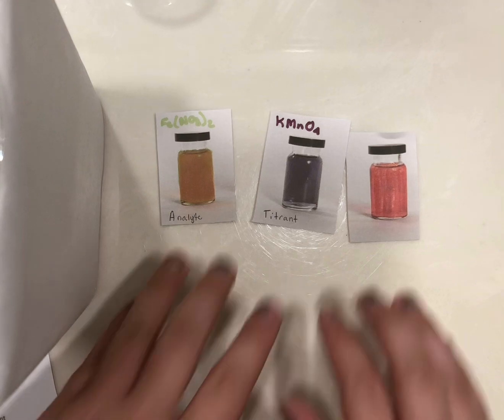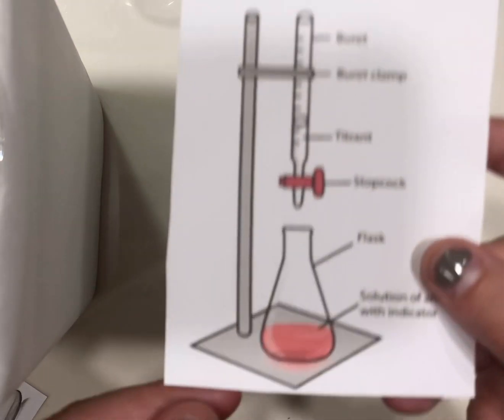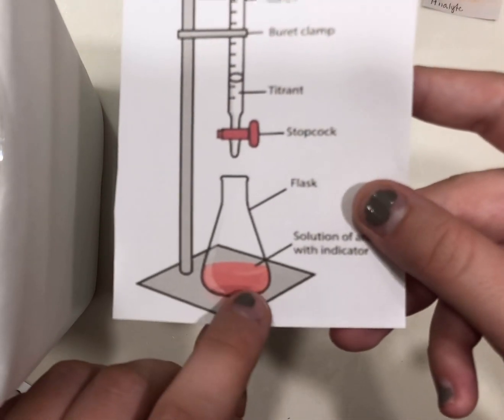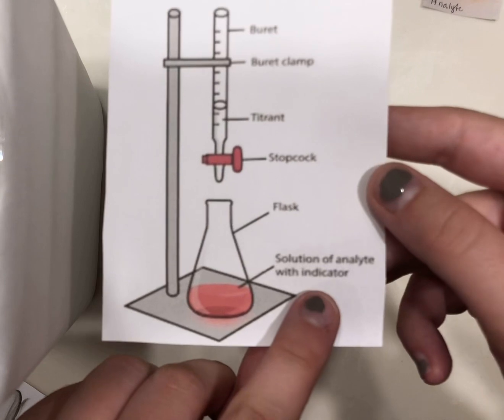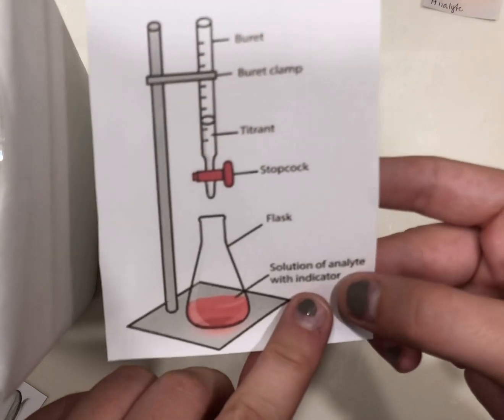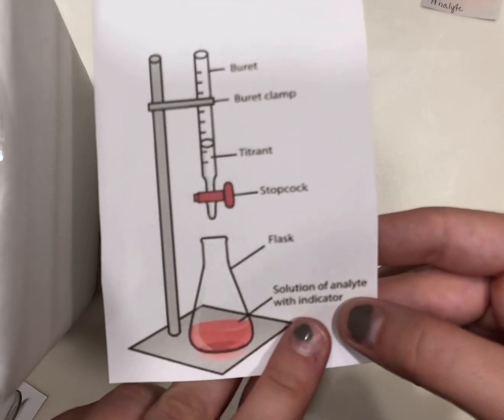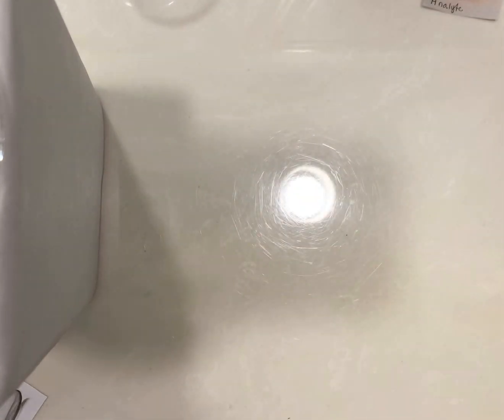Again, only in science can you add two different things and get a completely different color. This is just a picture showing what our final solution is going to look like. Mind you, we won't have an indicator for this experiment, no phenolphthalein. This color change happens naturally.